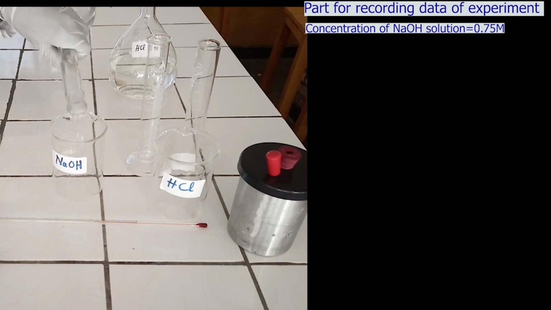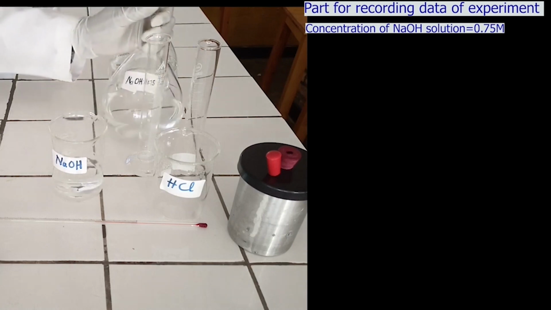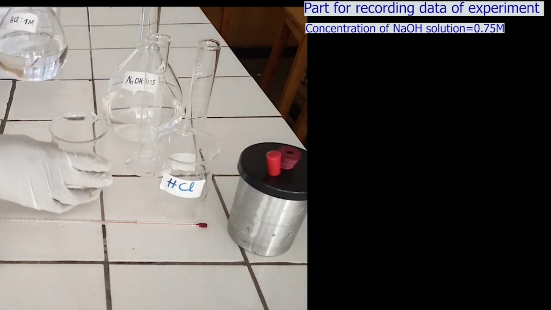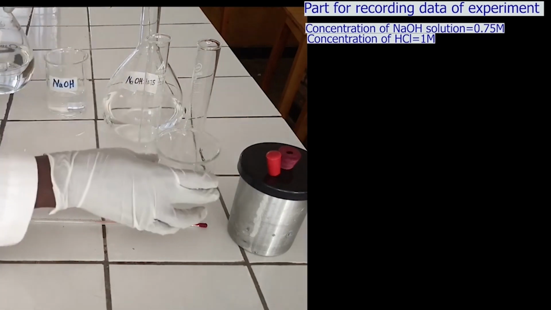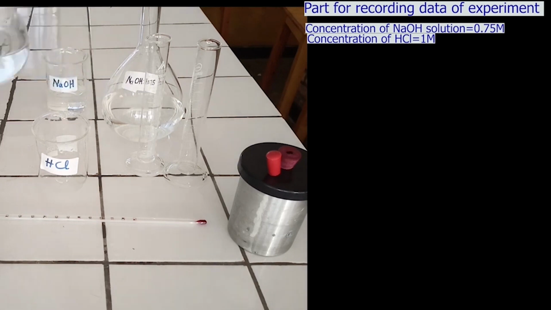Pour sodium hydroxide solution in a beaker. The concentration of sodium hydroxide solution is equal to 0.75 molarity. Pour hydrochloric acid solution in another beaker. The concentration of hydrochloric acid solution is equal to 1 molarity.